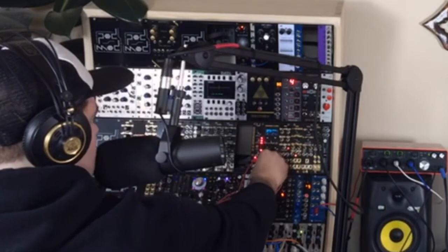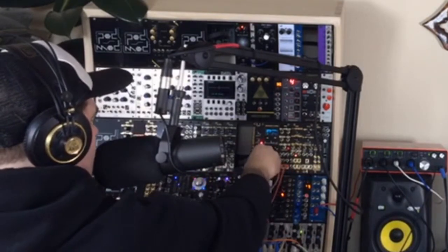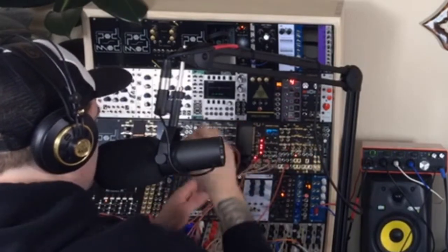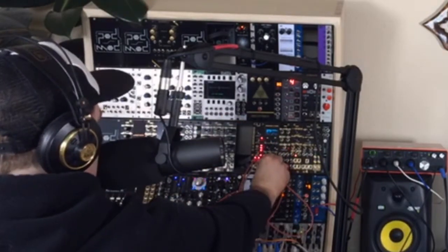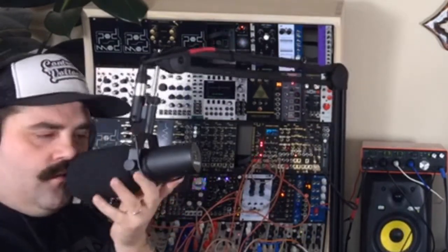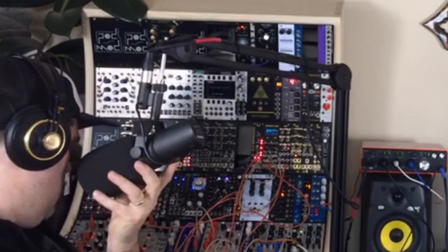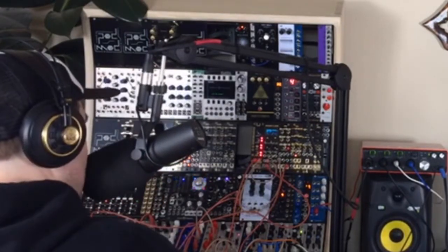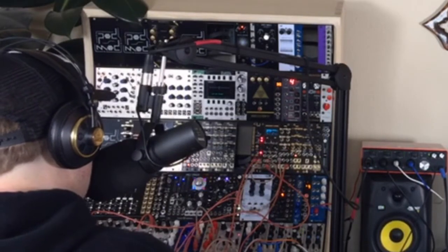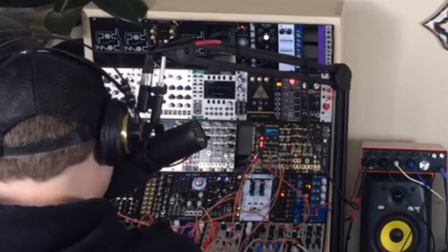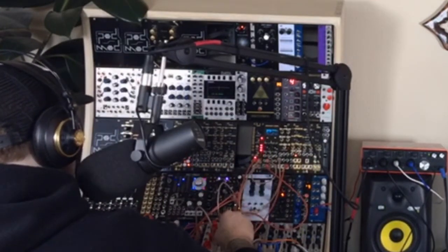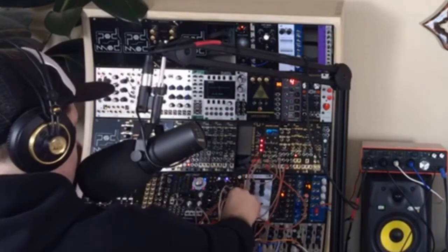Now listen, watch this. So we'll just take that random voltage out and we'll just throw it through what's called a quantizer. It's quantizing to a particular key. See how much more musical that sounds? Oh, I don't think I set a timer for this, but I think I have some more time still. This sounds really cool though, I like it. Let's make it weird.